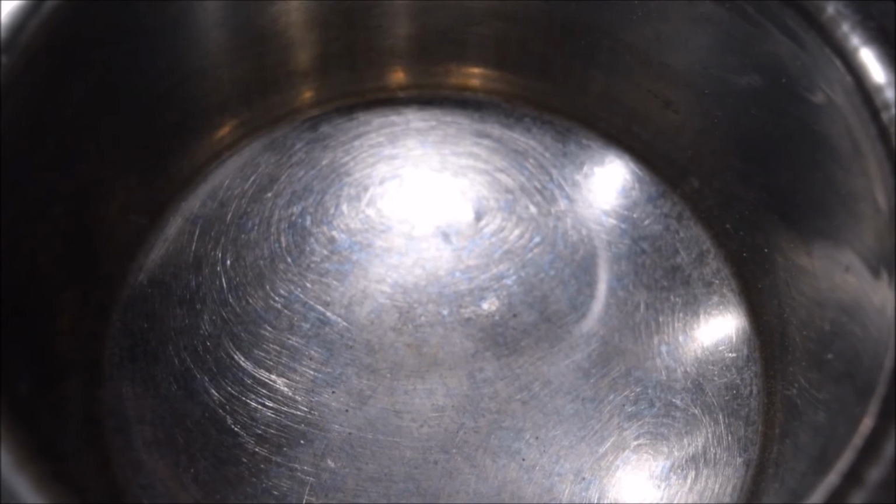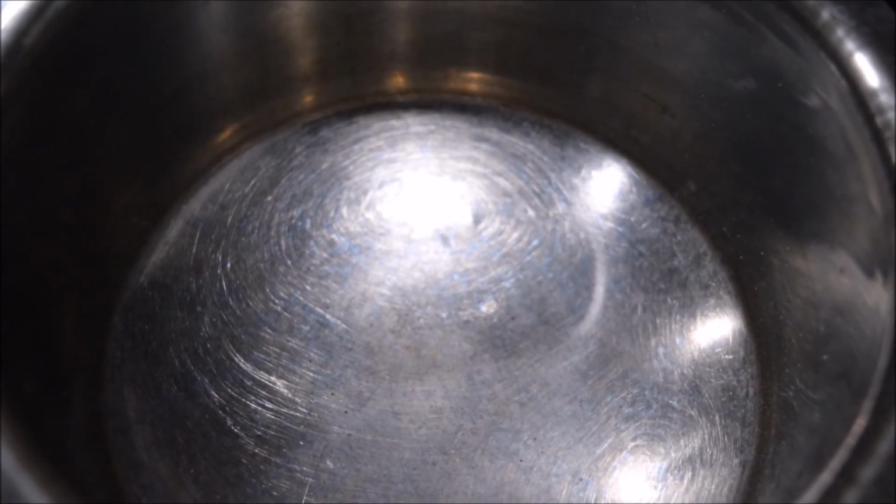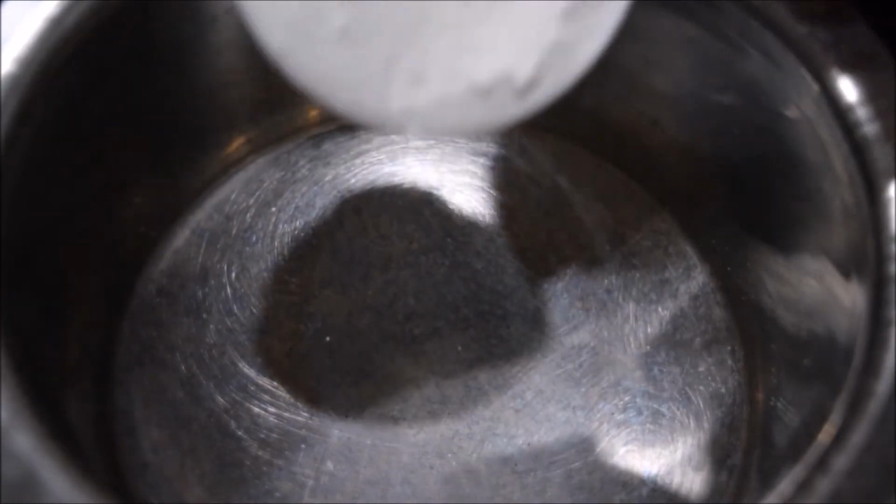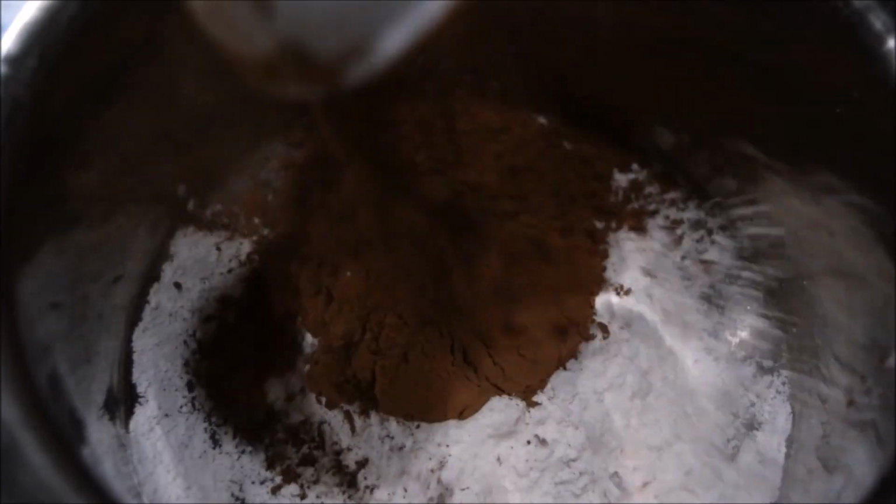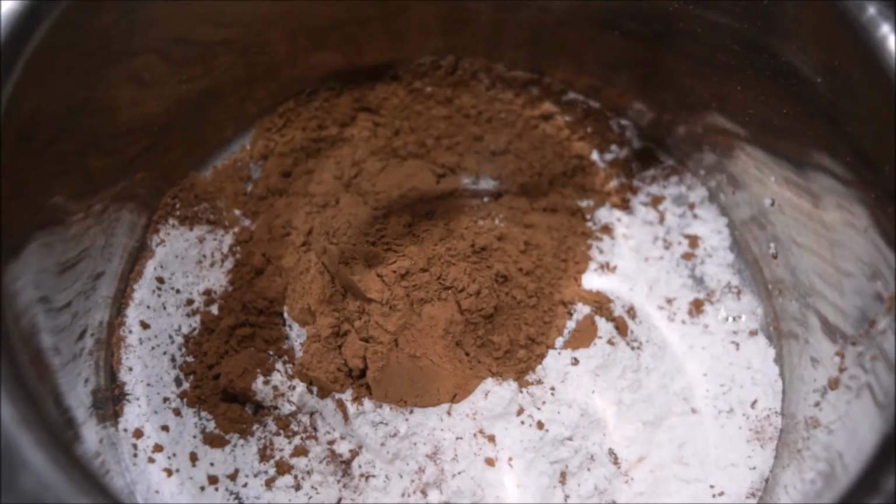And now for the baking. In a separate bowl, we're going to combine all our dry ingredients. Start off by putting some flour into the bowl, followed by baking powder, cocoa powder, a pinch of salt, and mixing it vigorously.